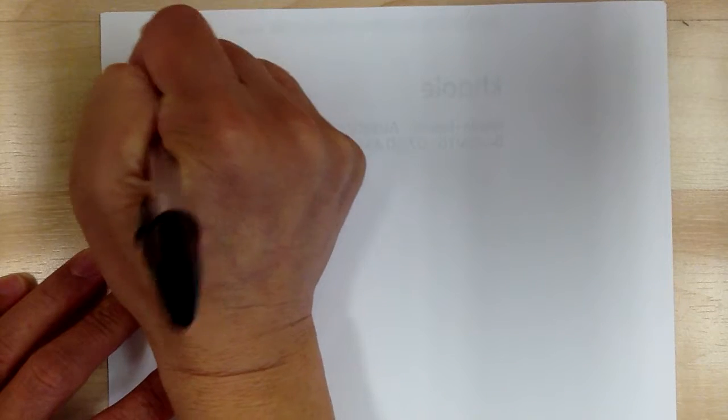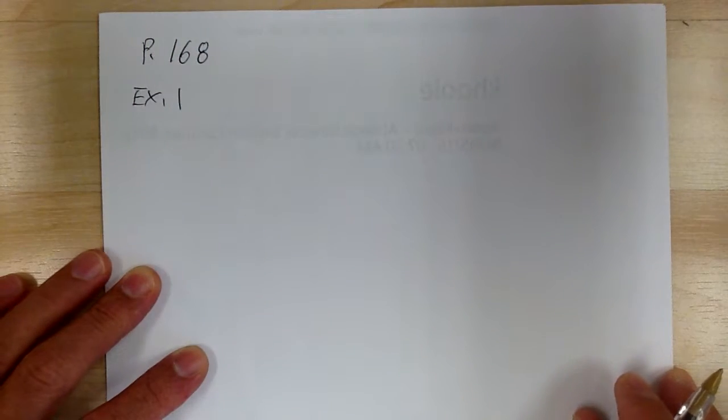Open your book to page 168. So today's lesson is to find the GCF and LCM of integers and monomials. So let's go over examples. So let's go to example 1. So again, this is review from your Algebra 1.